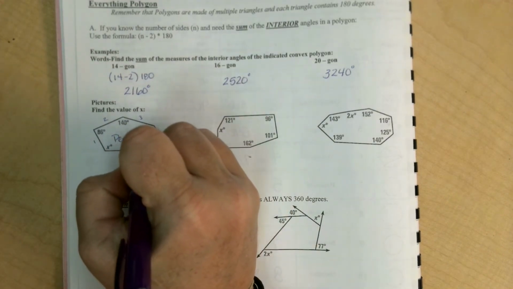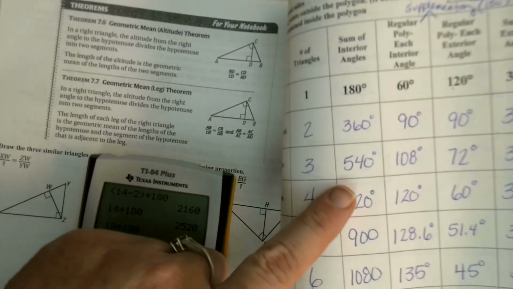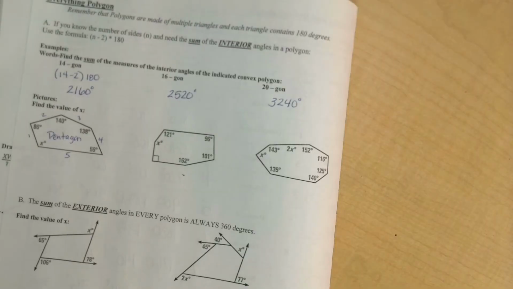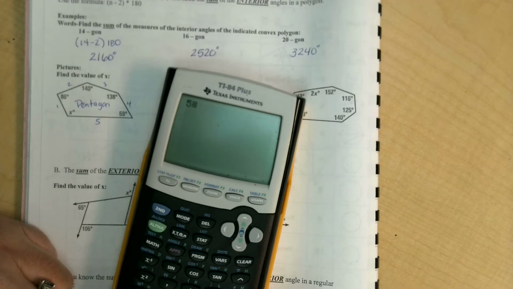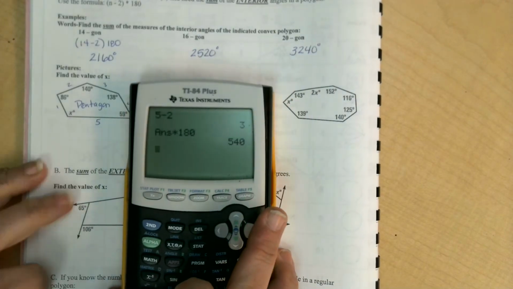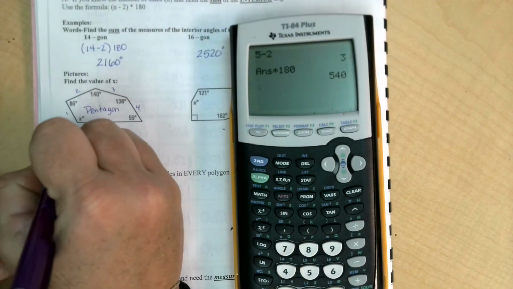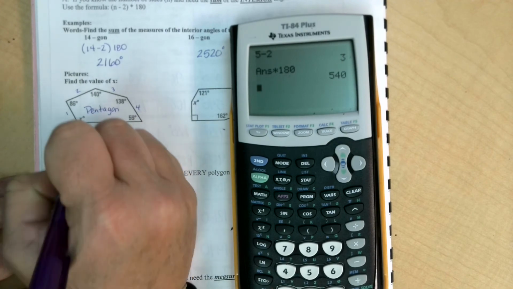And you can do one of two things. You can either use the chart on the previous slide to say, well, what should a pentagon equal? A pentagon should equal 540 degrees. Or if you don't have that chart handy, you say, well, 5 minus 2 means there's 3 triangles times 180 means I have 540 degrees. I know that it has to total 540. Add up what you have.